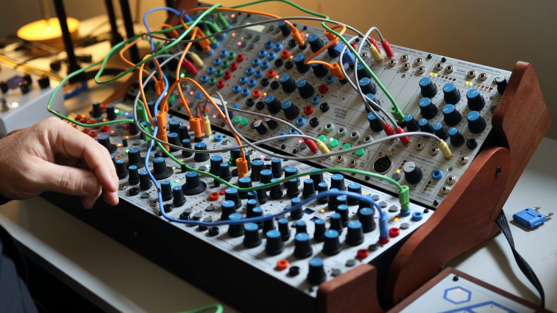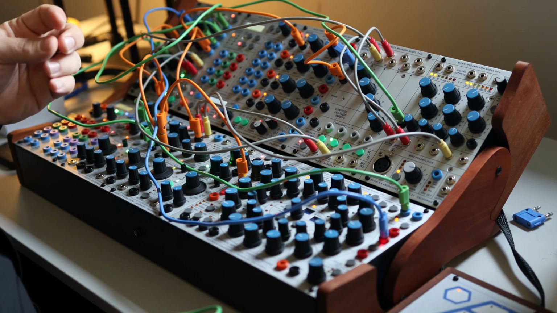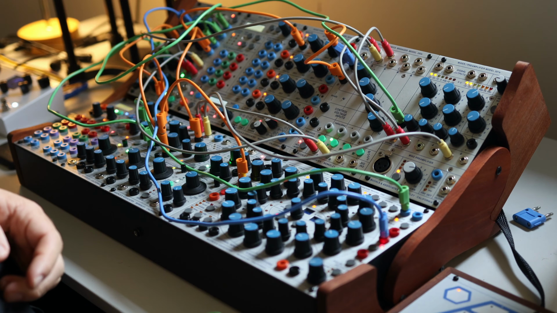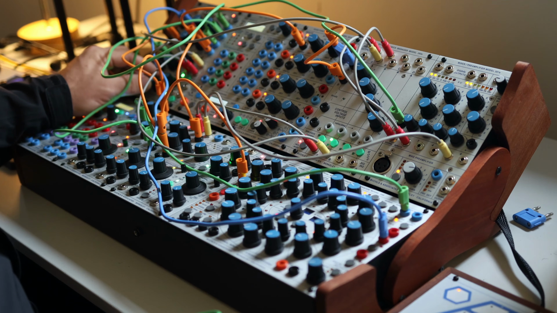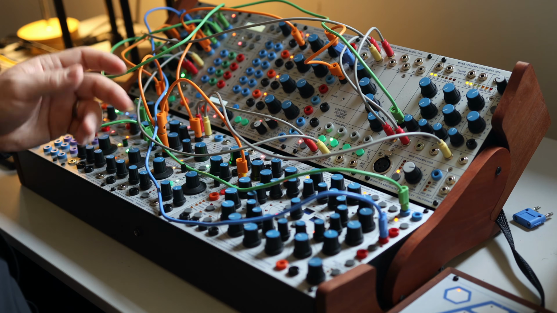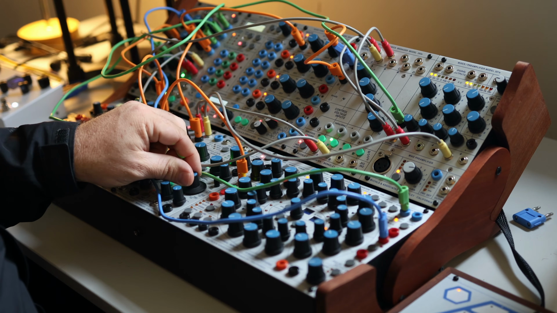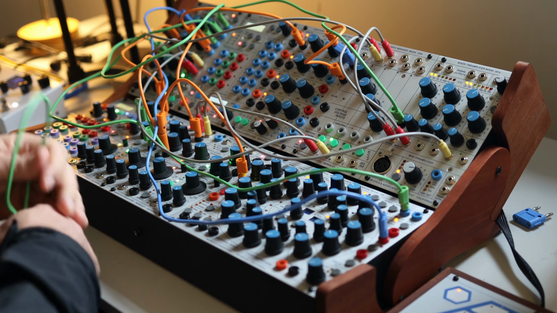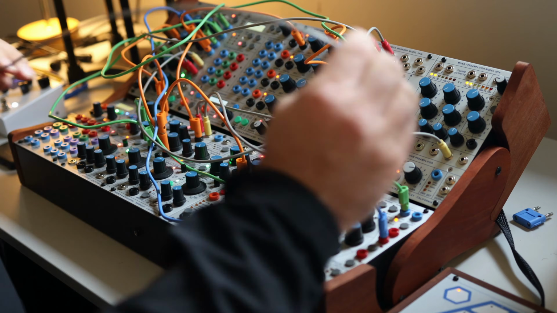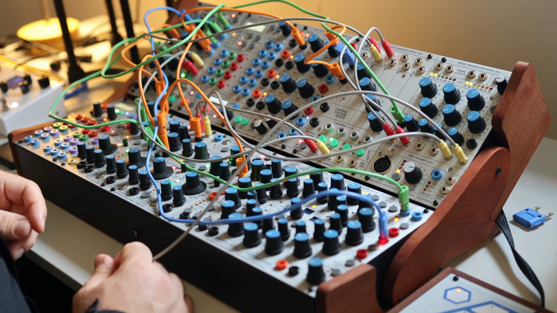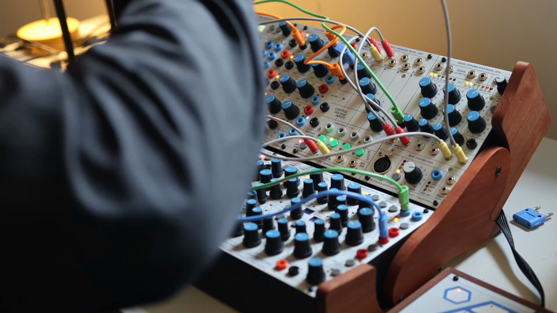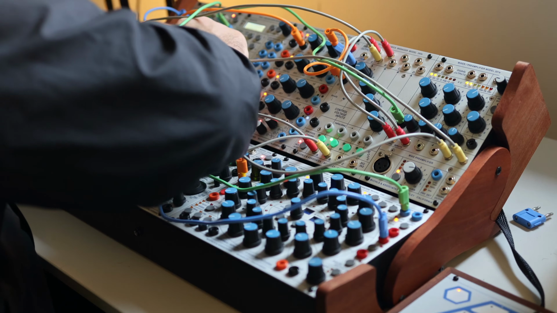So I'm thinking about something kind of jittery. It could be using another filter, or could be just using the oscillator itself. What do I want to do here? I feel like I want another pan source, something a bit different. All right, well, let's try this white noise idea.